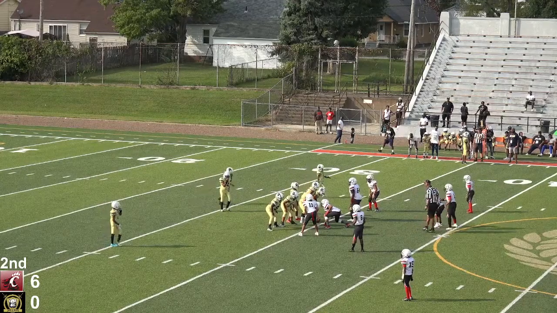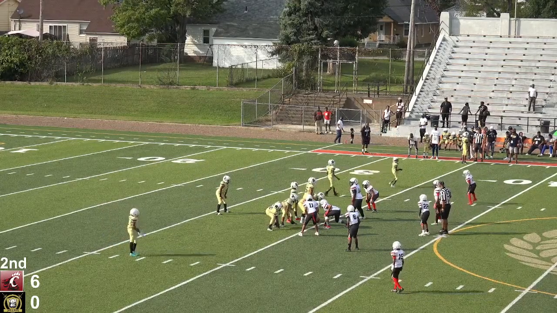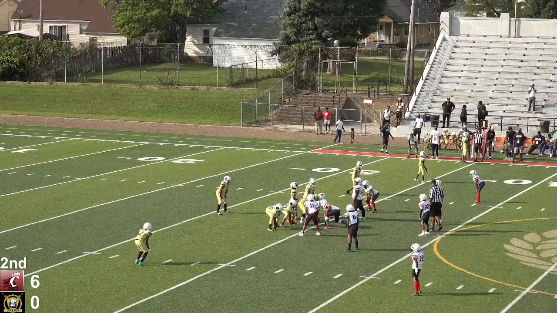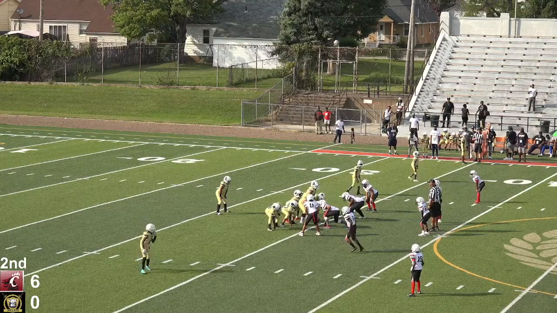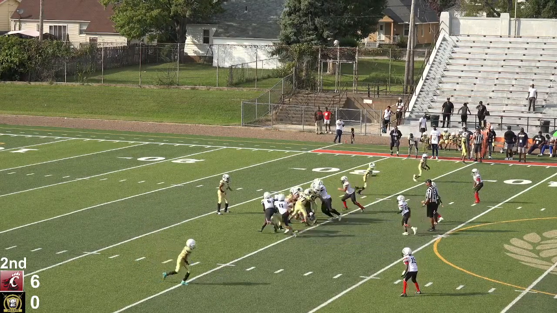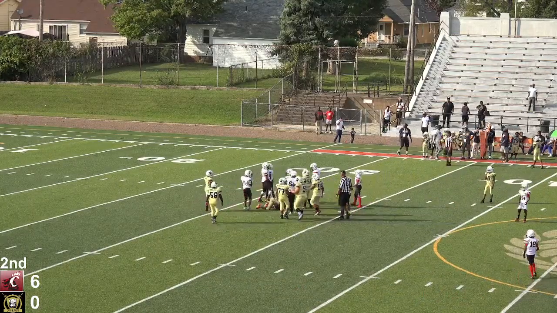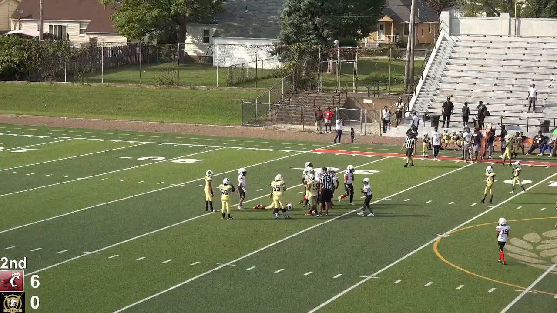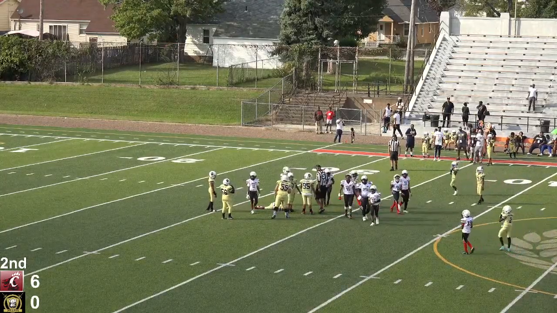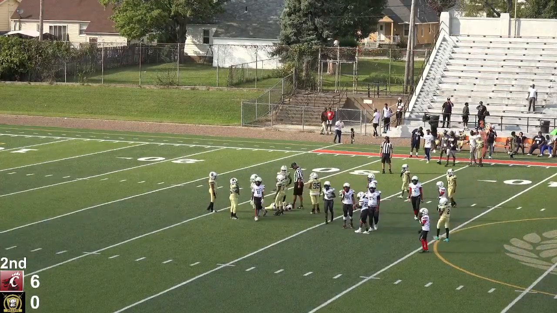First and 10 Bulldogs. Sharp under center, but he is blasted up the middle before he can even get the snap up. And he is not getting up as well.